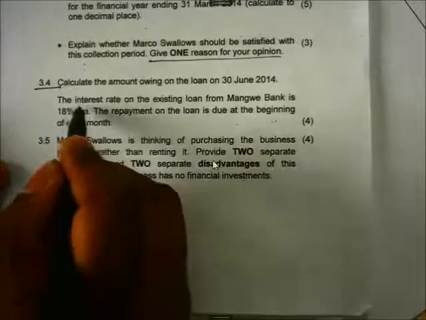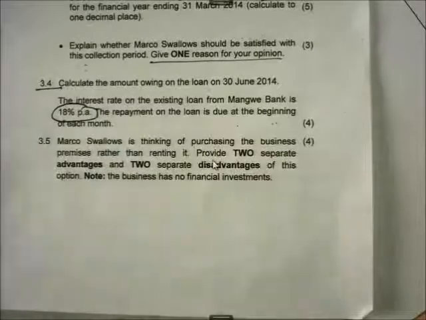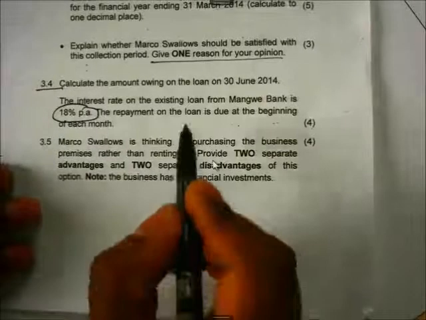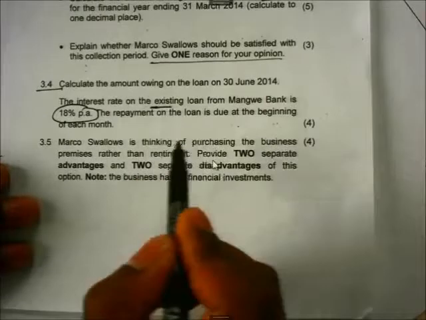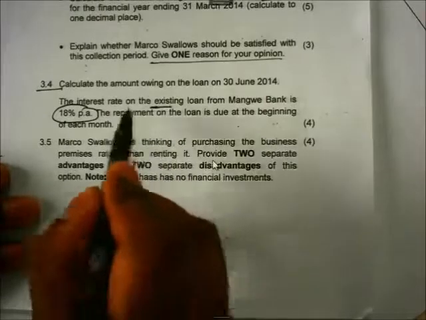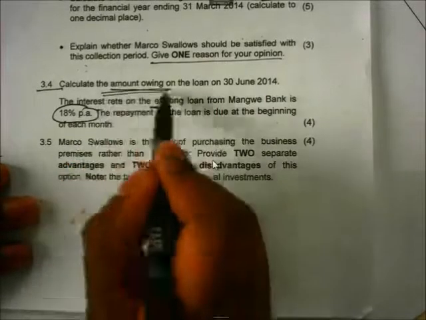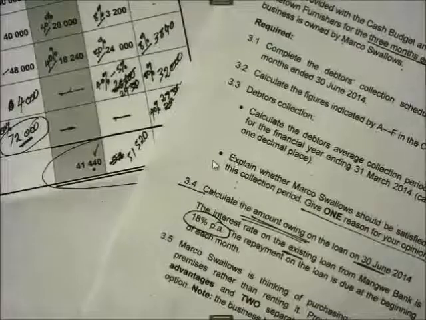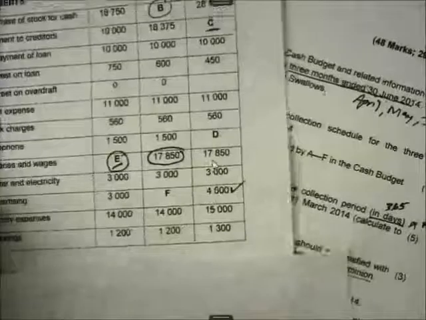What do we have here? We have been told the rate of interest. What do we have to calculate? We must calculate the amount owing, which is the balance on 30 June. What do we need? We must go and check the amount of interest that we paid for June. How much interest did we pay in June?